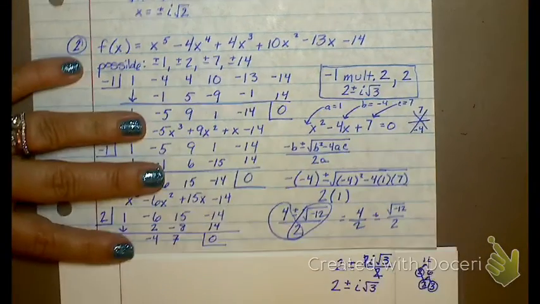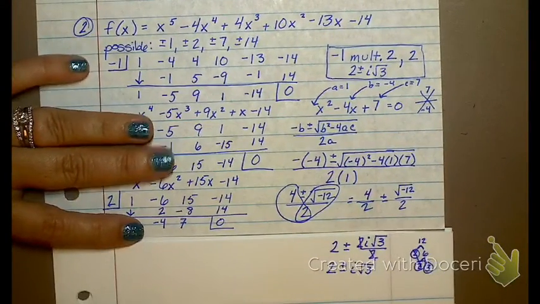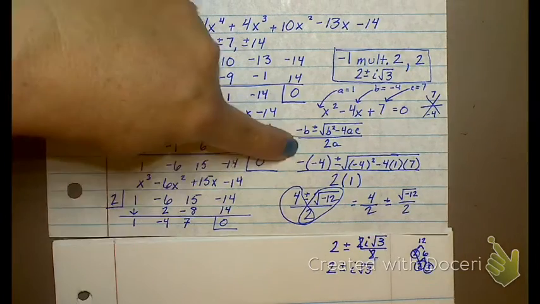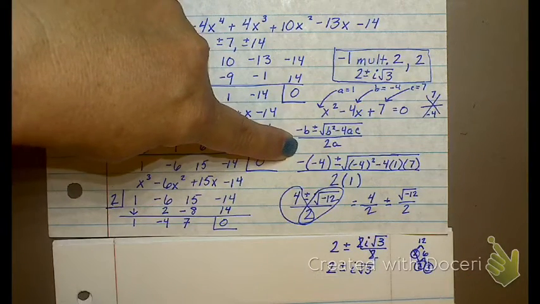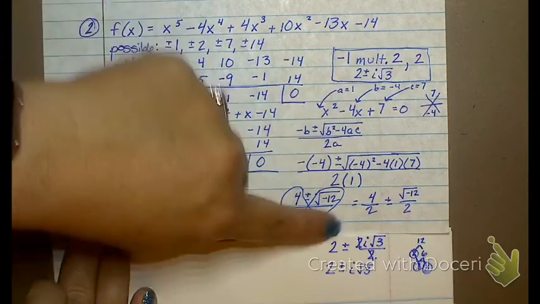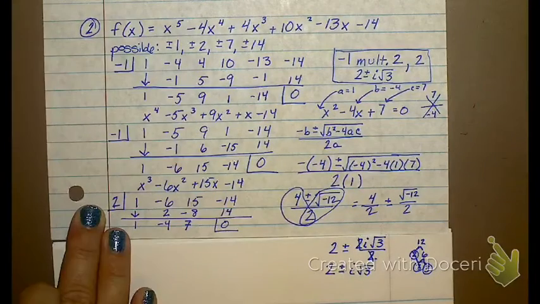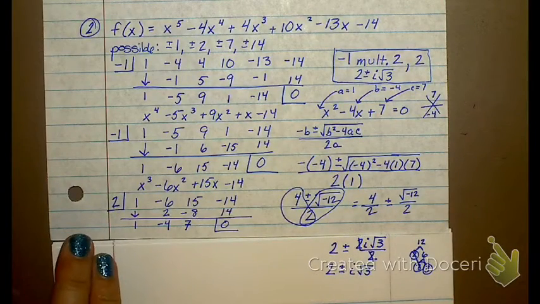So what's the part of this that makes it different than yesterday? That's the only thing that's different. So you're going to have to work on that simplifying and practicing that simplifying a little bit more. Does that make sense? Okay.